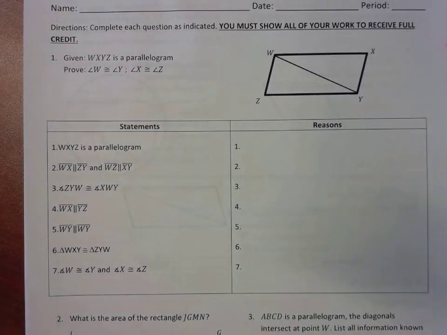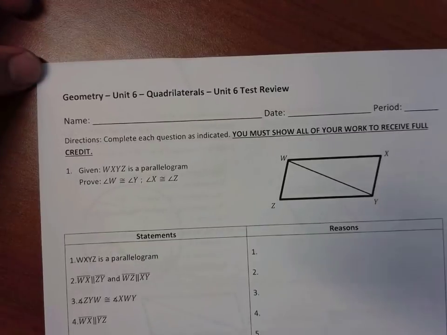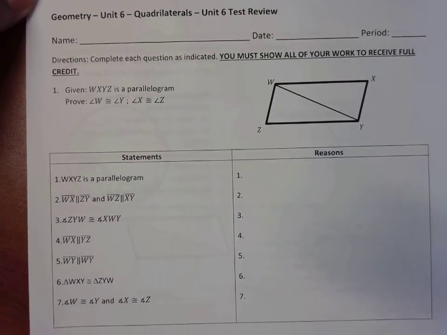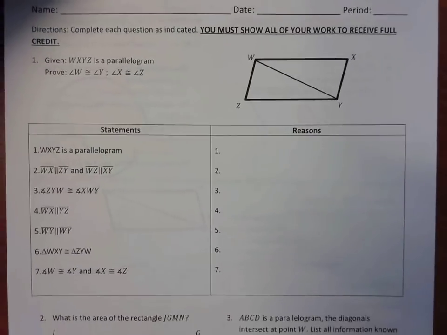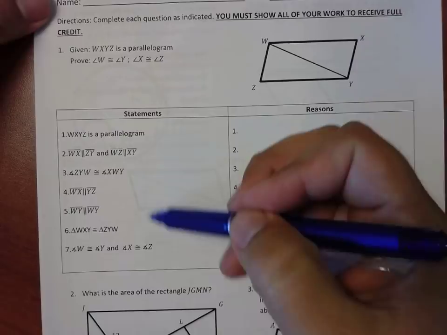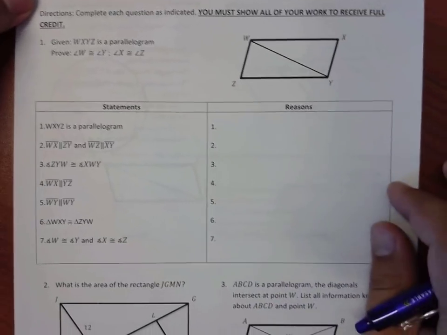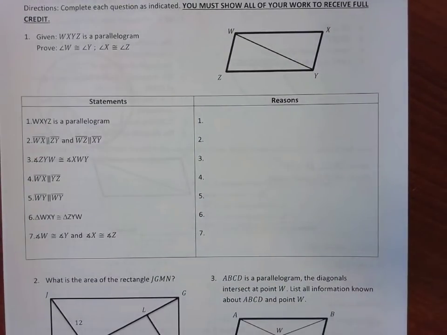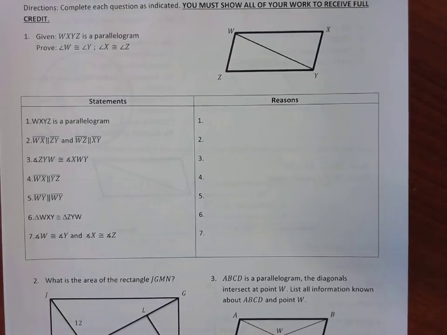Alright, this is the review for the Unit 6 test. My review is going to look a little different than those who printed it in my class. I added this statement side later, but regardless, you can fill it in as we go through.